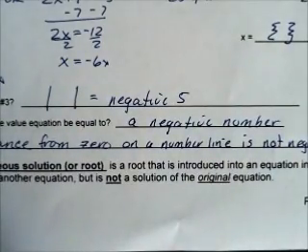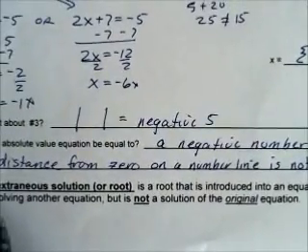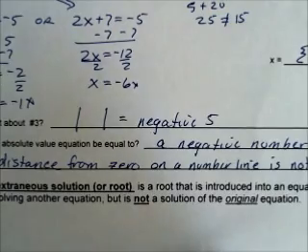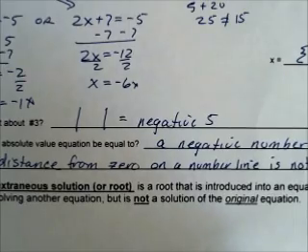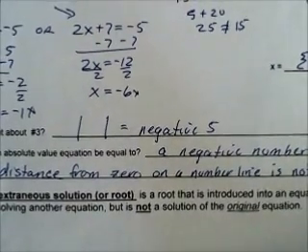This is a vocabulary term, extraneous solution. An extraneous solution is a root. Now, a solution and root are the same thing. A root that is introduced into an equation in the process of solving another equation, but is not a solution of the original equation. And that's what we had here in number 3 and also number 2.